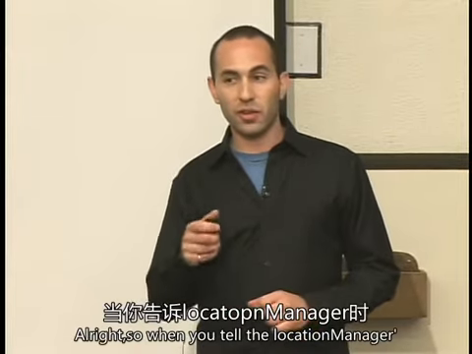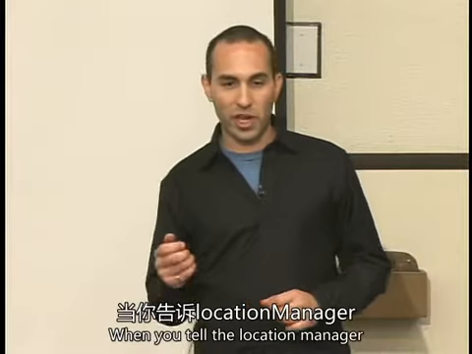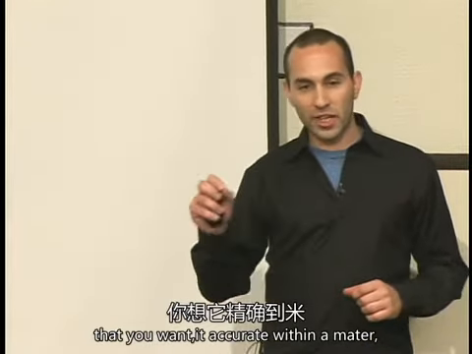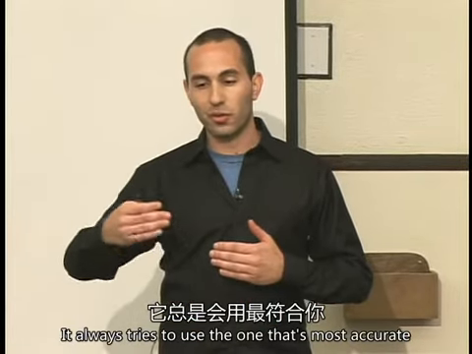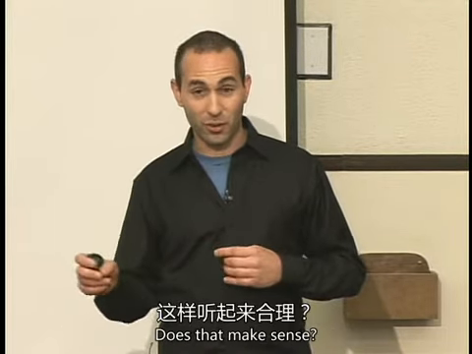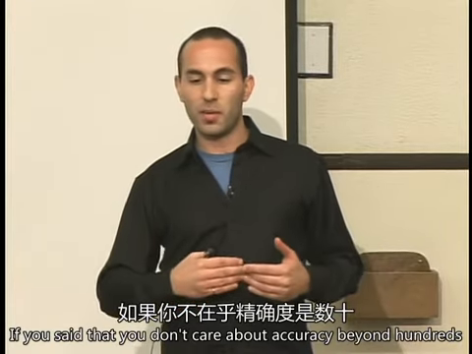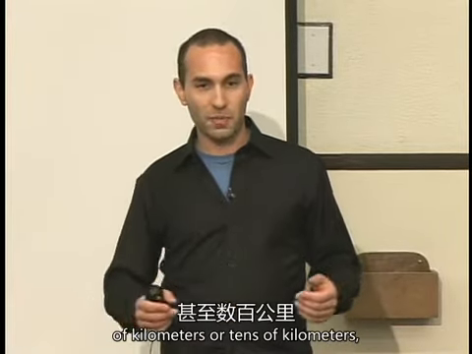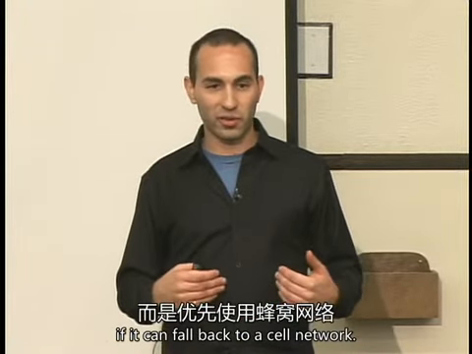When you tell the Location Manager, and I think it's a singleton, that you want it accurate within a meter, it will automatically go and use the GPS. It always tries to use the one that's most accurate for the accuracy that you ask for. Does that make sense? If you said that you don't care about accuracy beyond hundreds of kilometers or tens of kilometers, it won't even bother trying to use the GPS if it can fall back to a cell network.